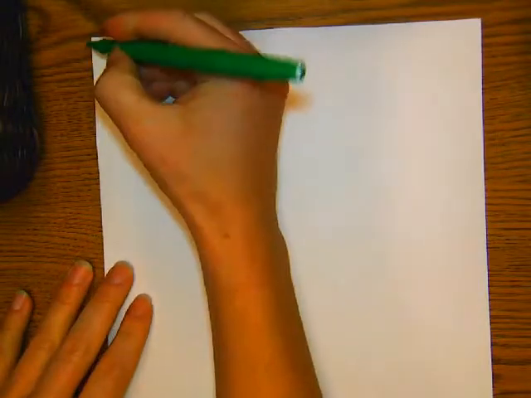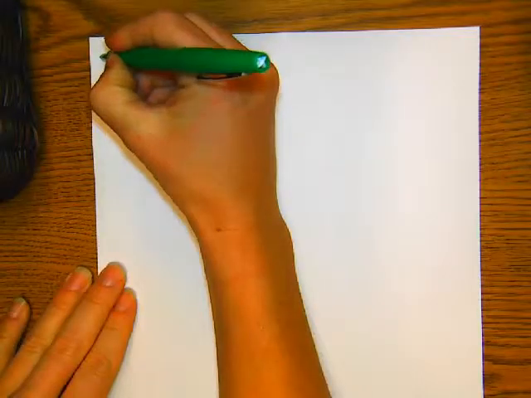Right, can you guys see that okay? Yeah. Okay. All right, so let's do a couple things with limits involving infinity.